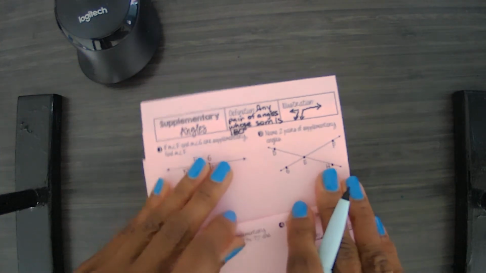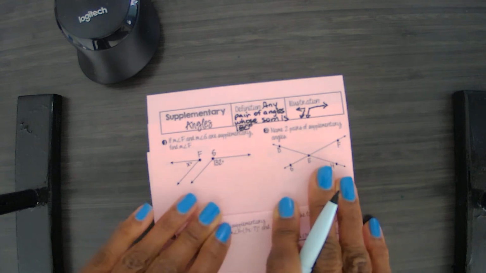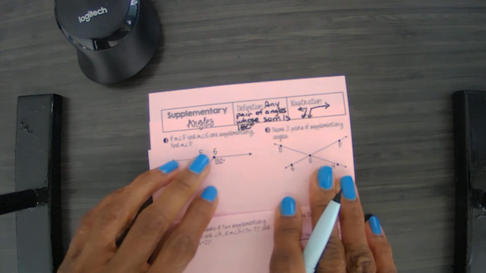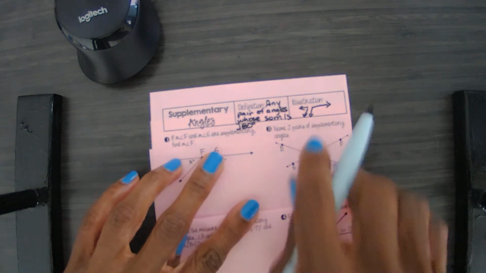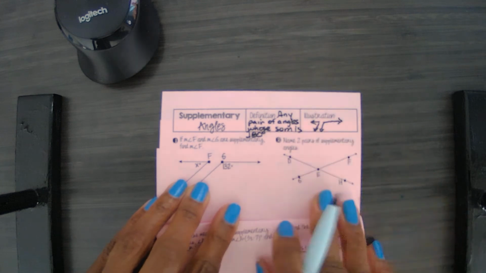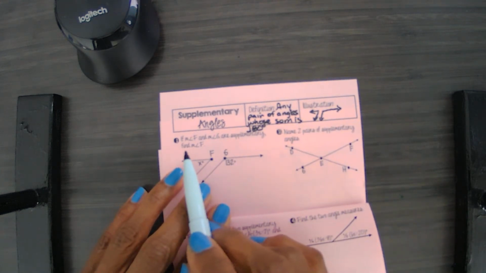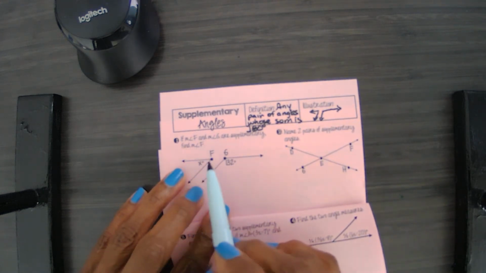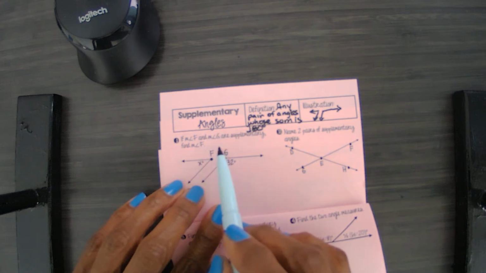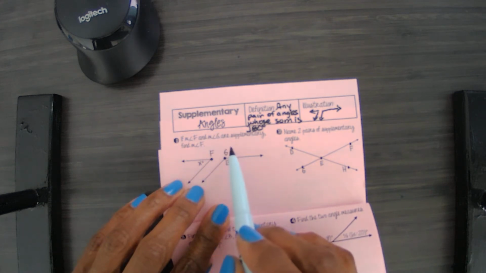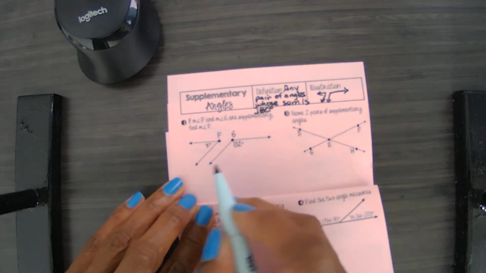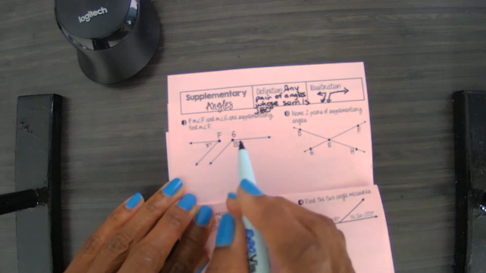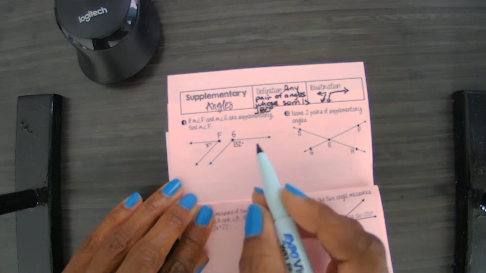So what we want to do is look at supplementary angles. Any pair of angles whose sum is 180 degrees are called supplementary angles. Here's an example. If the measure of angle F and the measure of angle G are supplementary, find the measure of angle F. Since they're supplementary, they're going to add up to 180.